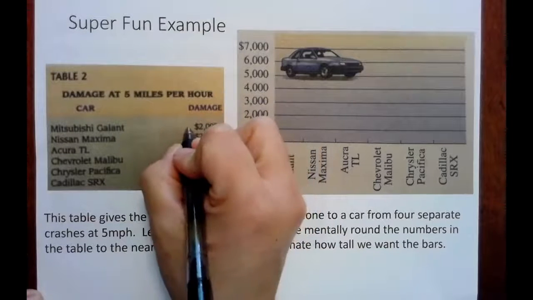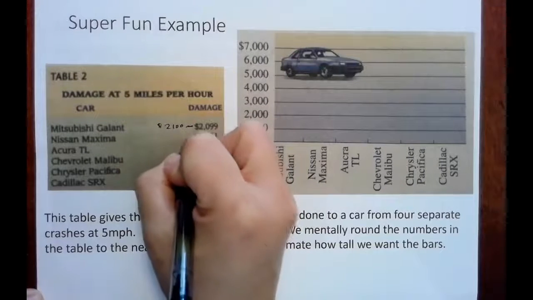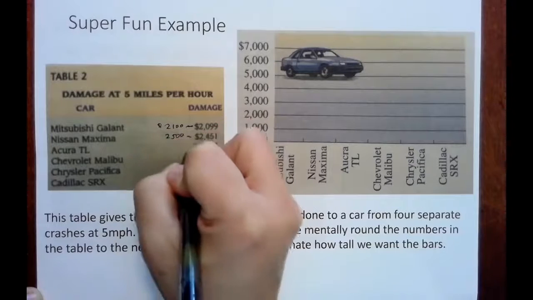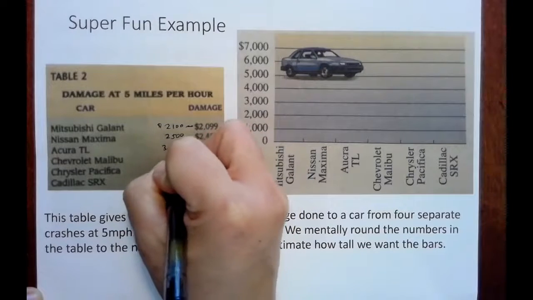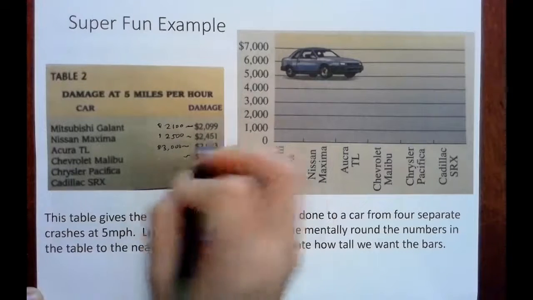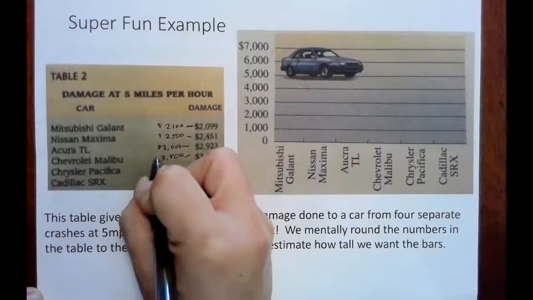So this number is approximately 2100 here, right? 2451 is approximately 2500. This one here is approximately 3000. 3,807 rounded to the nearest 100 is 3,800.